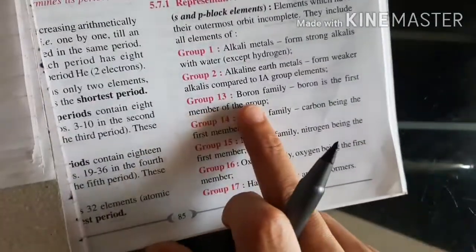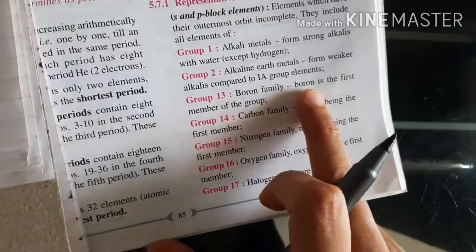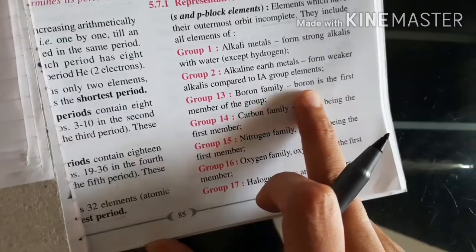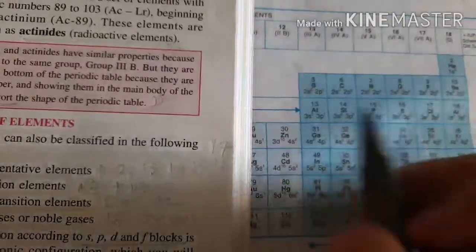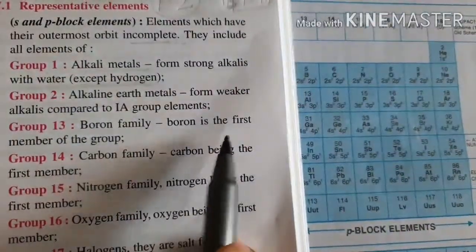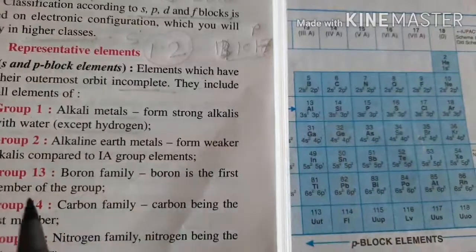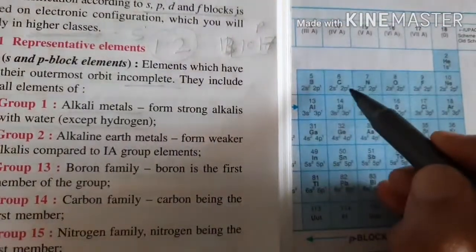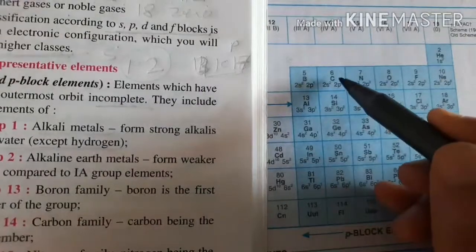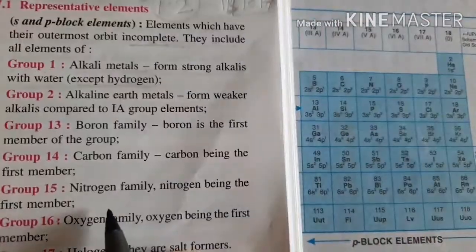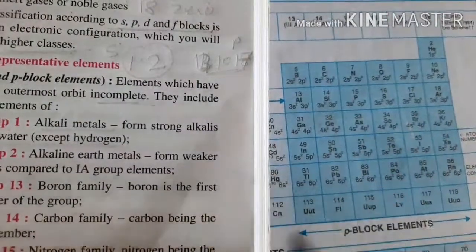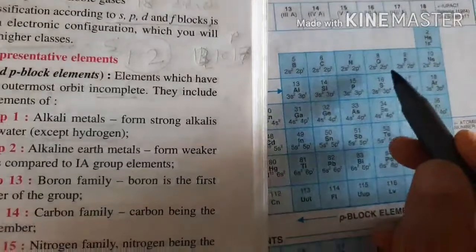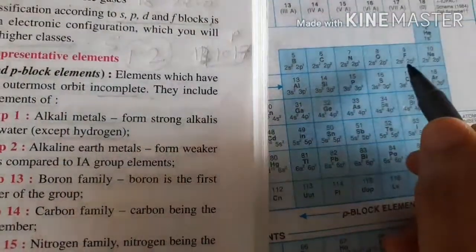Group number 13 is called the boron family, because the first element is boron. You can see in your textbook the boron family, boron being the first member of the group. Then group number 14 is the carbon family, carbon being the first member. Then the nitrogen family, group 15, because the first member is nitrogen. Then the oxygen family.